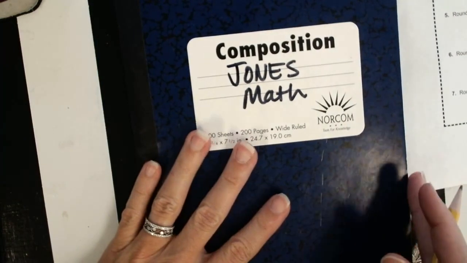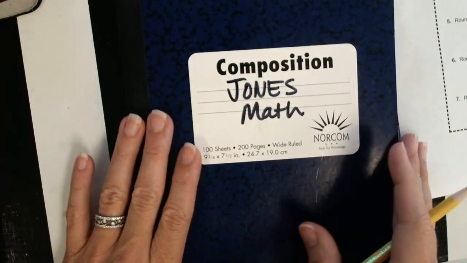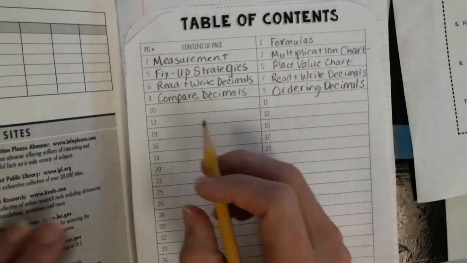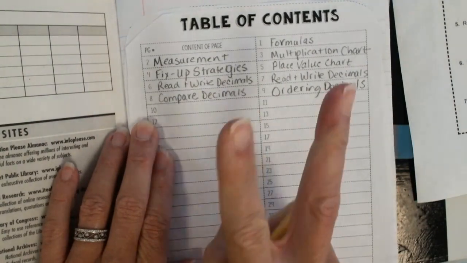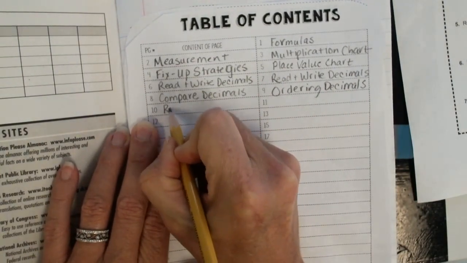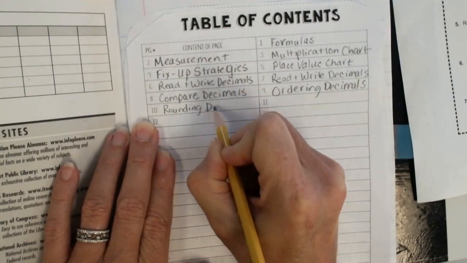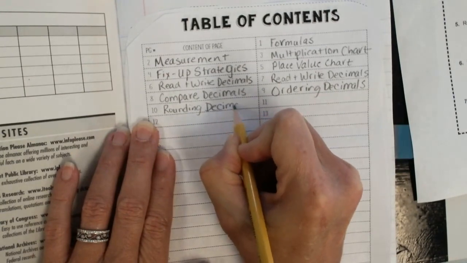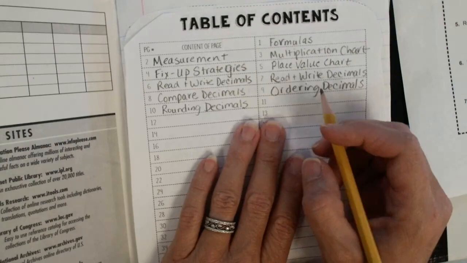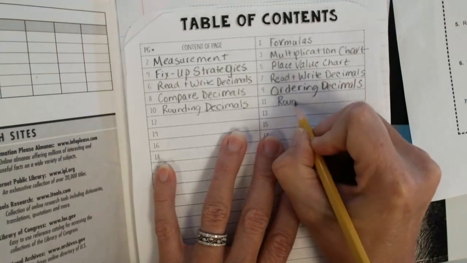Okay. So this is an old journal, so my pages will look a little different, but I was able to get a new table of contents in there. All right. So we're going to fill in 2 pages today. On page 10, we're going to write rounding decimals. And then on page 11, we are going to have the rounding.